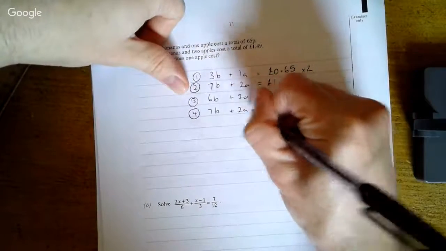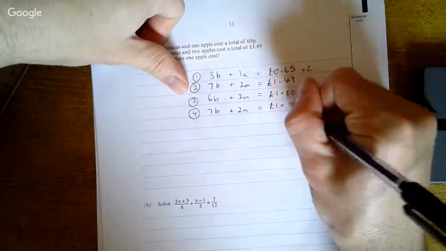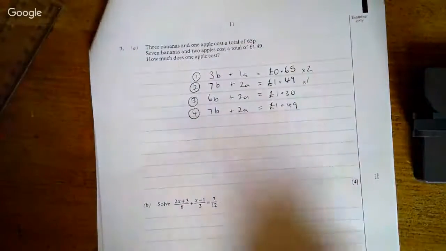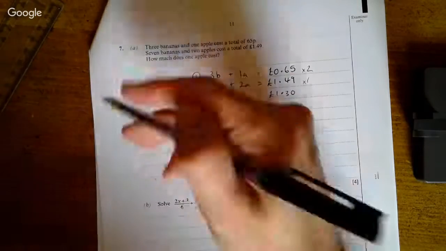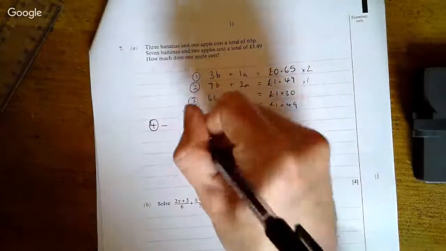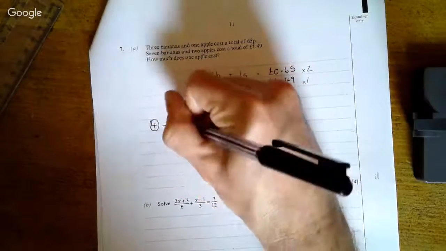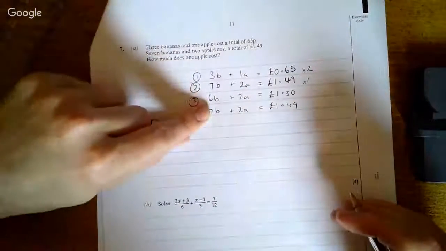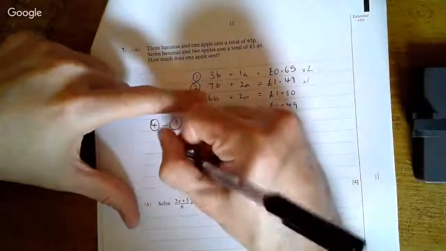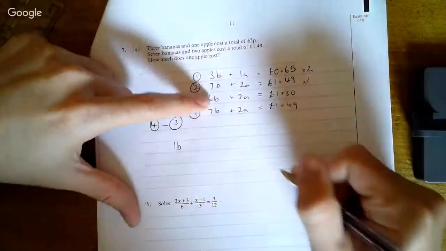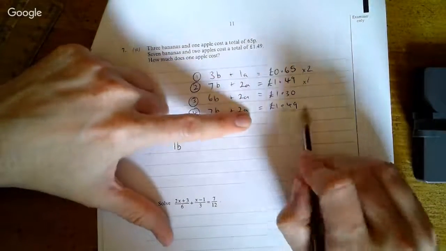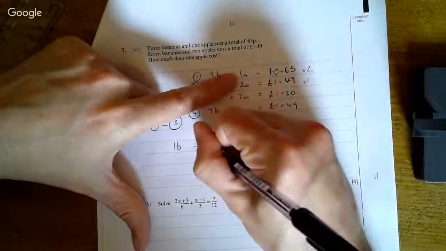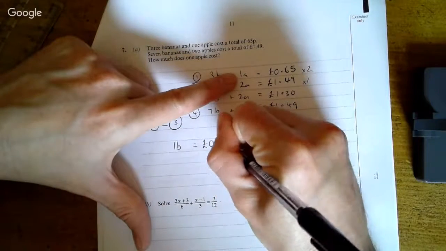Some people say you don't need to write it out. And if you don't want to, that's fine. You don't have to. Okay, and which one of these 2 new equations has the larger b? The second one. So we're going to do 4 take away 3. So that is going to be 7b take away 6b. 7 take away 6 is 1b, 1 banana. 2 apples take away 2 apples is gone. And then 1.49 take away 1.30 would equal 19p.